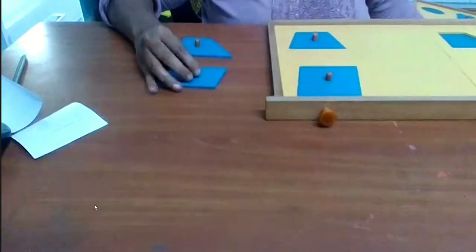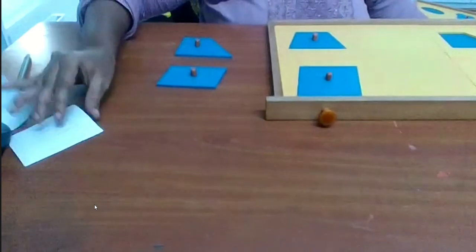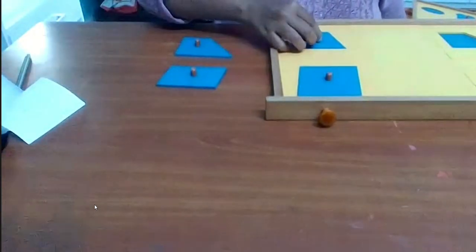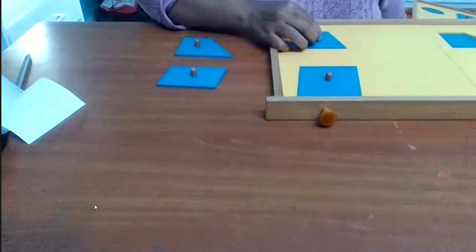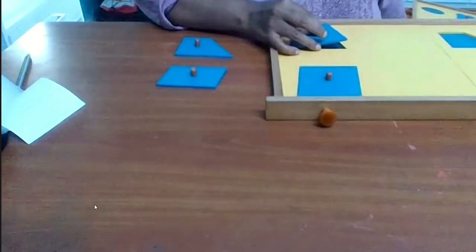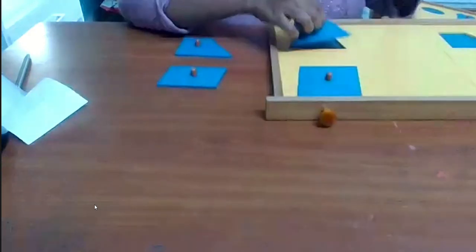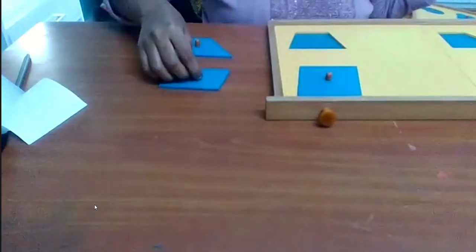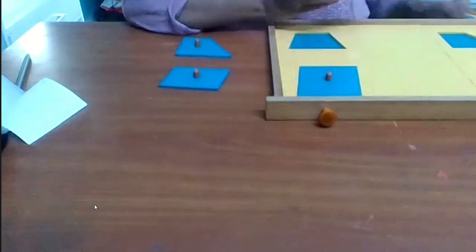Okay, let's keep it separately. Let's go to the trapezium. Okay, so 1 minute. Now let's go to the trapezium.